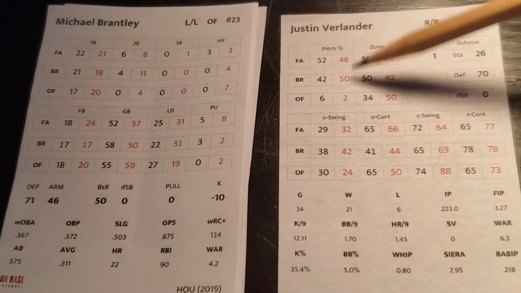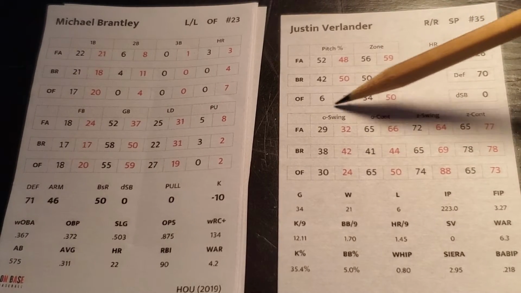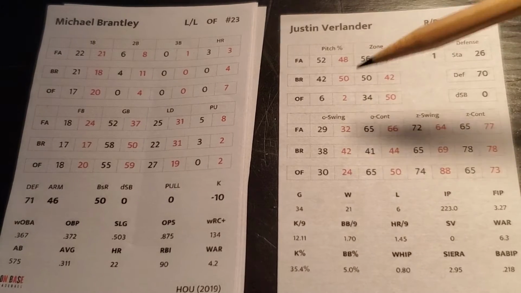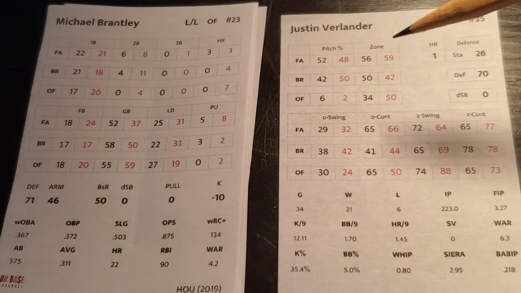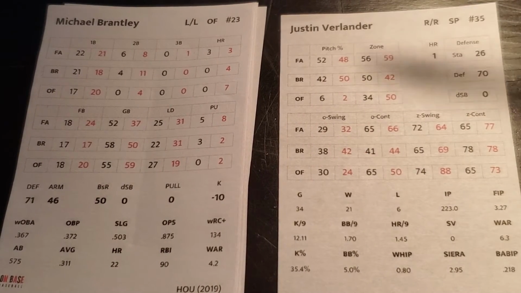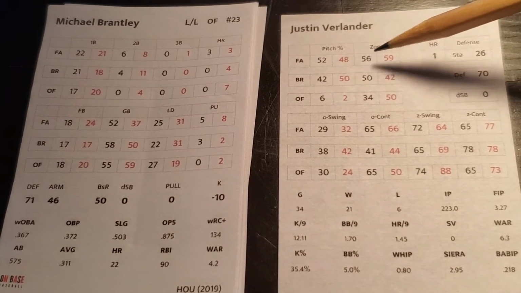You can see that that gets bumped up against right-handers. So he's throwing a lot fewer off-speed pitches to right-handers, which makes sense from a right-handed pitcher because his off-speed pitch is going to go down and away, and so that can be a big pitch for a right-hander against a left-handed batter. So 36 is a fastball, and is it in the zone?